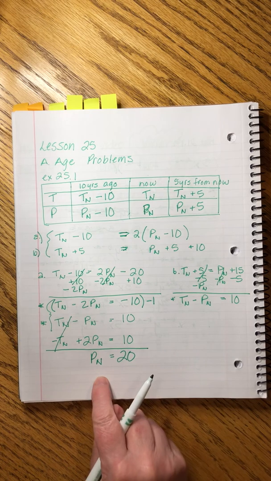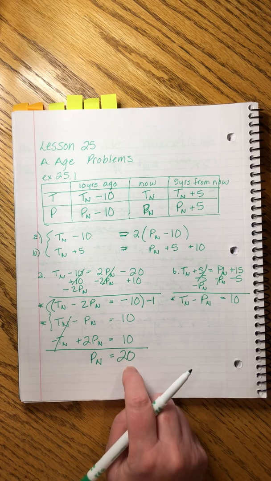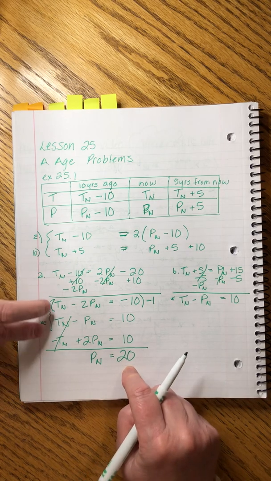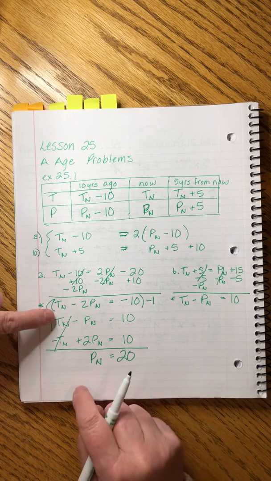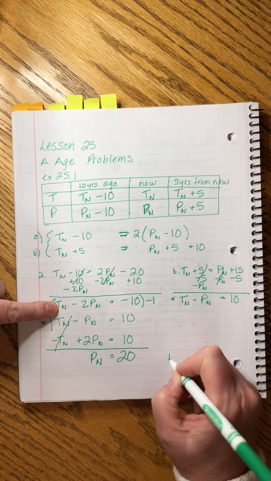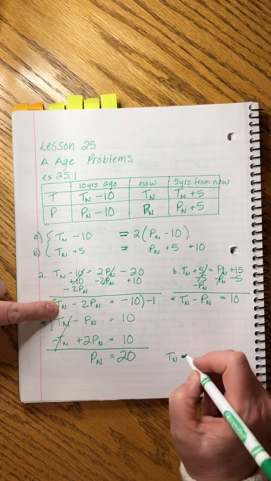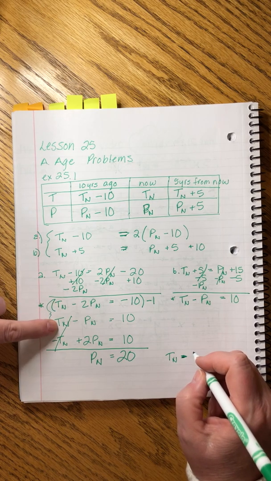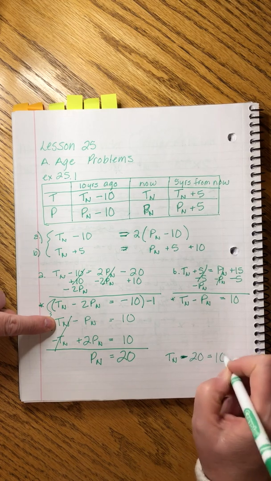All right. So if she's 20, then I need to plug this back in to one of my equations and get the age of Thomas. Let's see, I can plug it back into this one, right? So that Tn equals Tn minus, let's do this one. This one's better. Tn minus 20 equals 10.